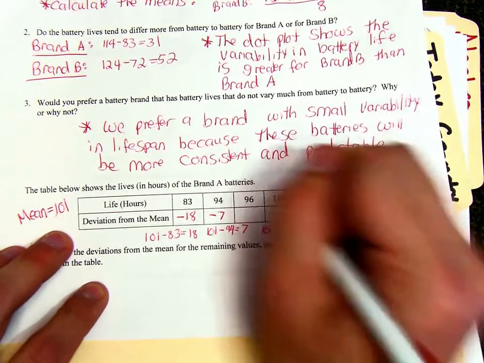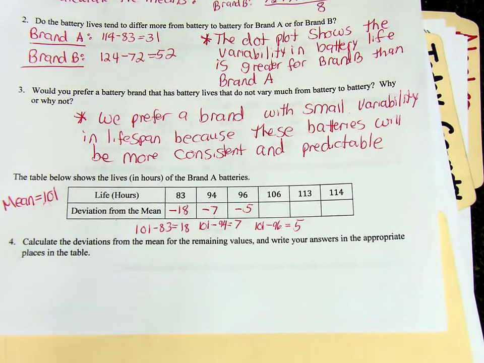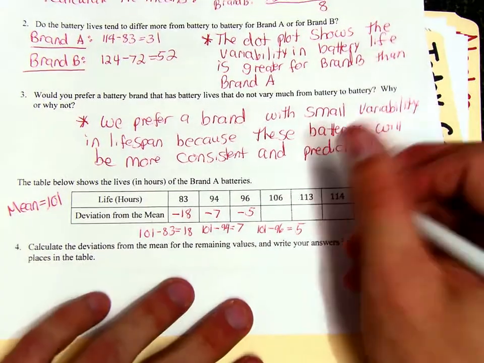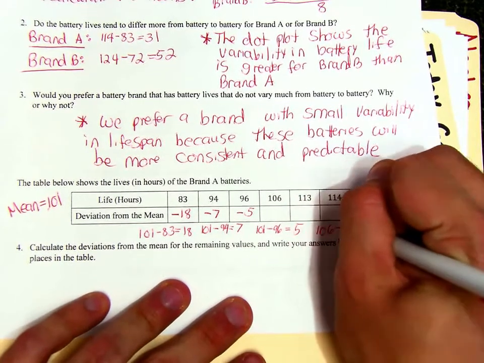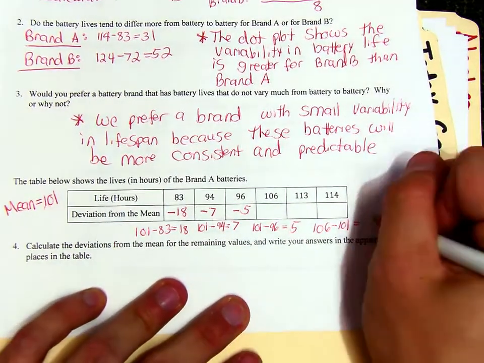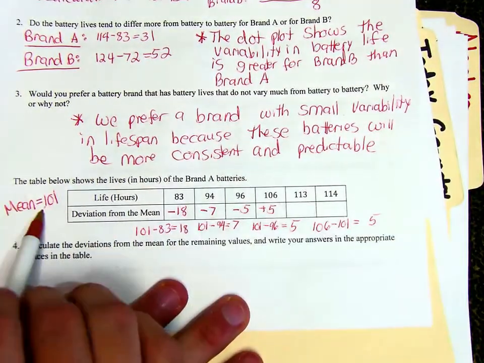So it will be a negative 5. And then if we have 106 and 101, 106 is greater, so we're going to have 106 minus 101. That is again going to be 5, but in this case it's positive 5, because if we take 101 and add 5 to it, we'll get 106.